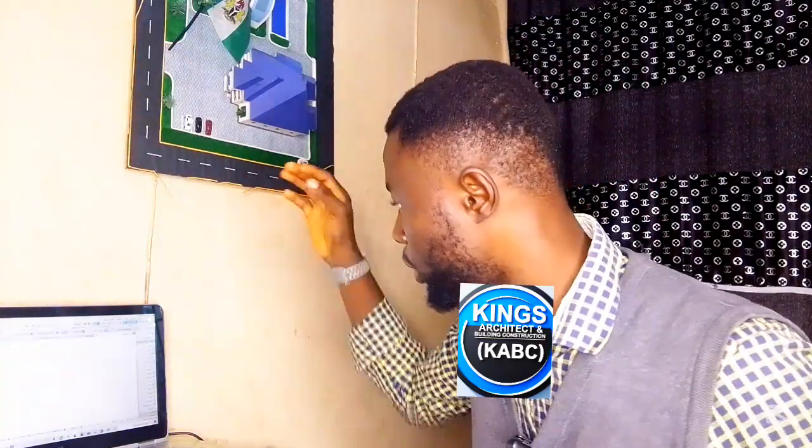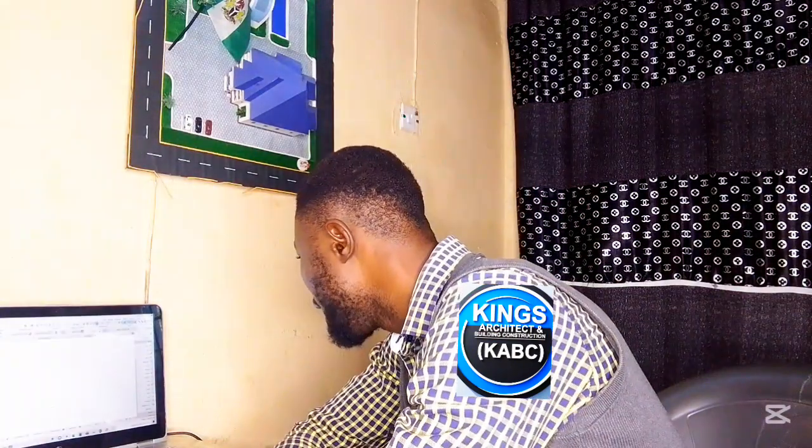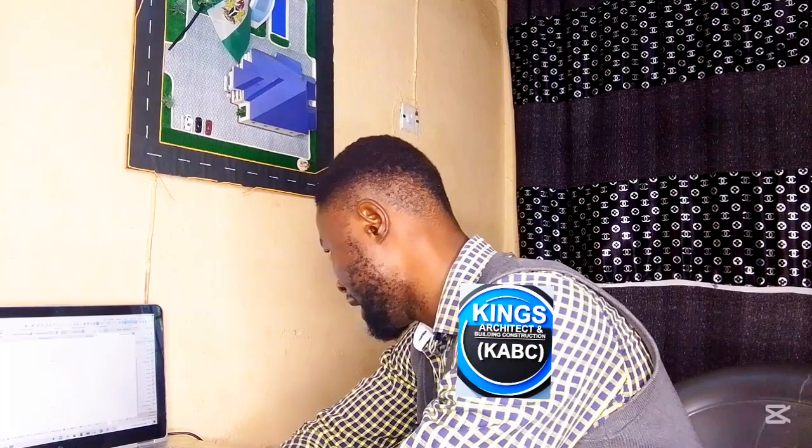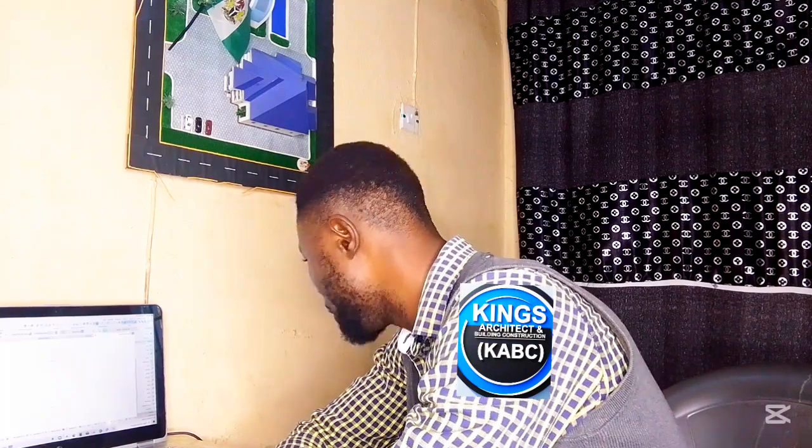So as an architectural student, you have to study how to make use of all the tools, because those are the tools you'll be working with as far as ArchiCAD is concerned. And if you don't know how to use your tools, it will be very difficult for you to explore them. You understand? So going to the viewpoints, let me say we are done with the design tools.